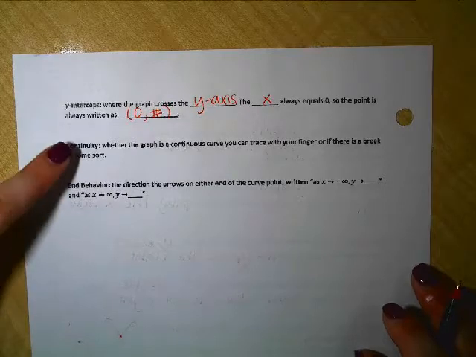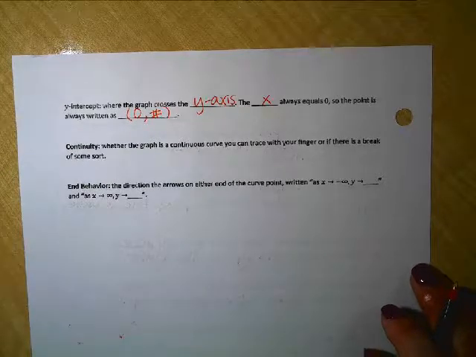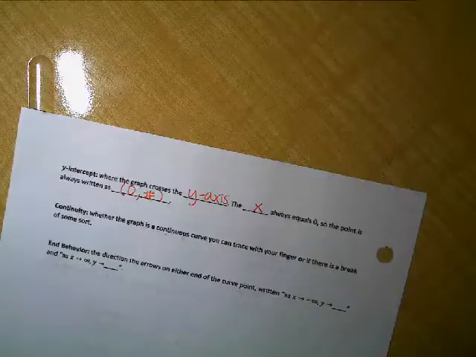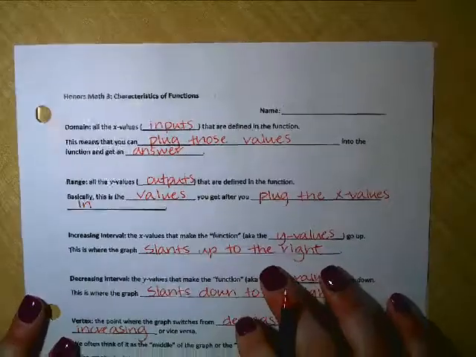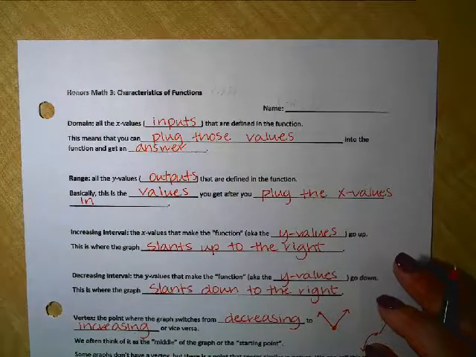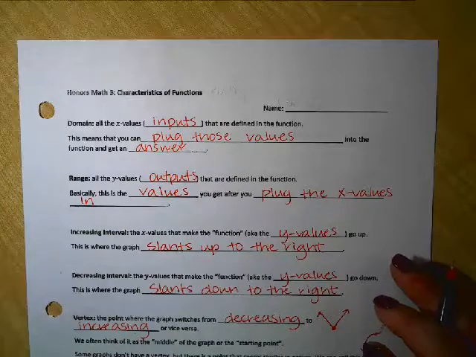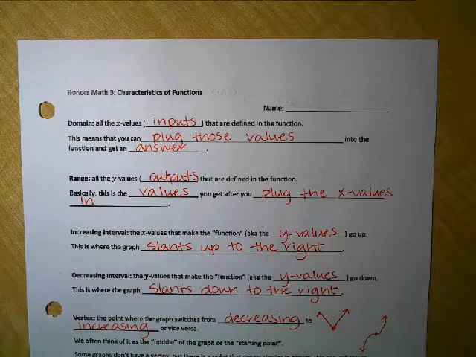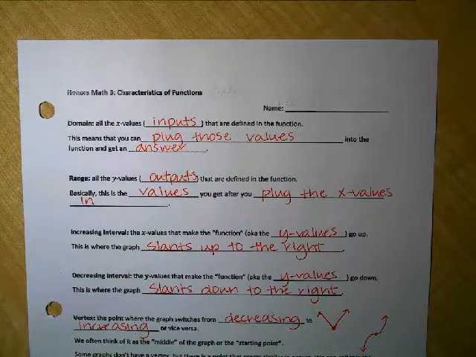And then we're going to talk about continuity and end behavior. So these all together are called characteristics of graphs. When we go through and study a graph, these are all the different things we're going to use to describe them. Okay, so that we have a basic vocabulary for describing graphs. All right.